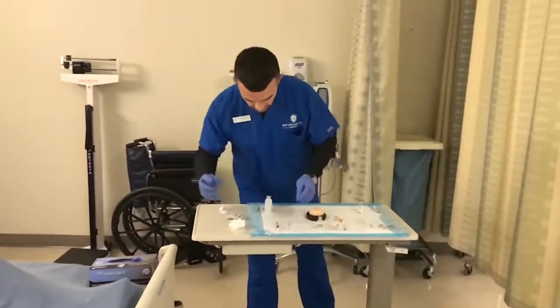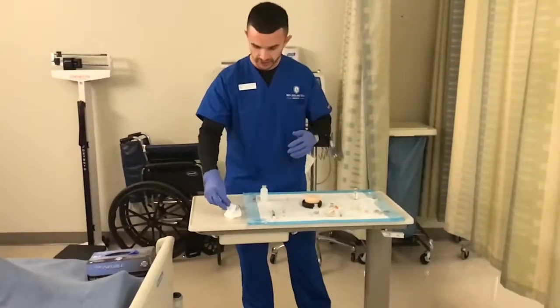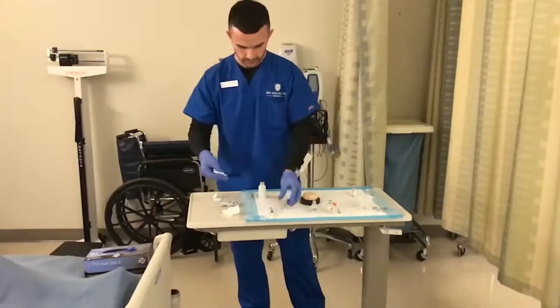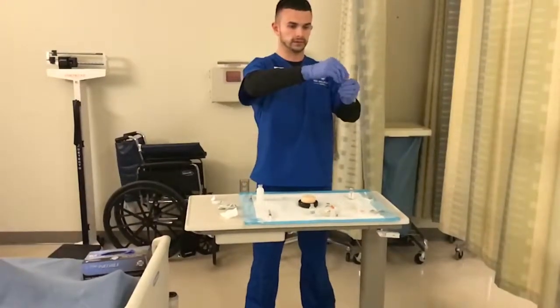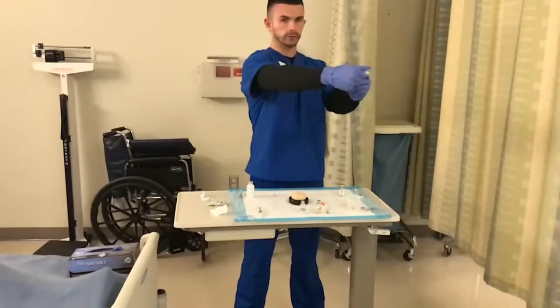So next, I'm going to be doing my vial medication. So to start with this, I'm actually going to take gauze, and I'm going to hold it away from me. And when holding it away from me, I'm going to come up and break it away.